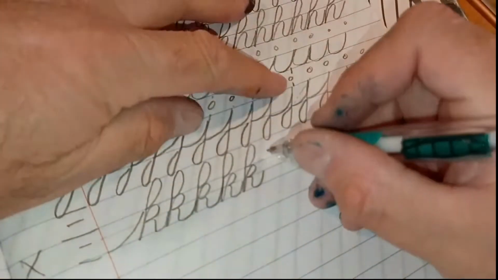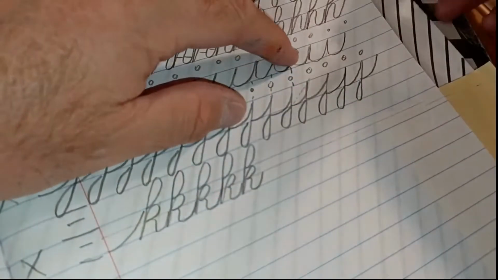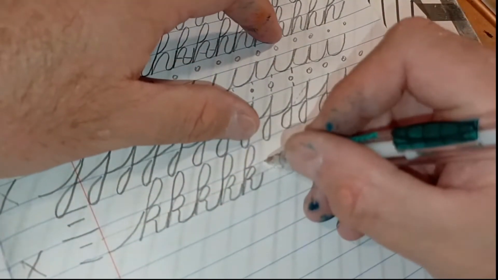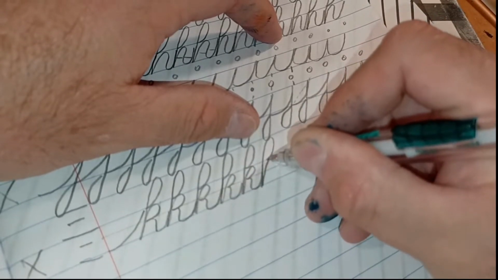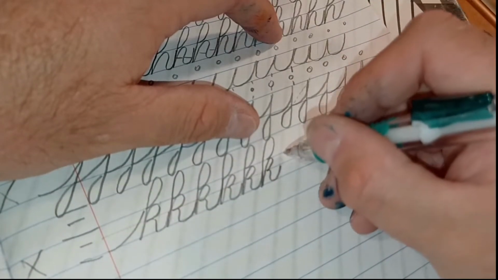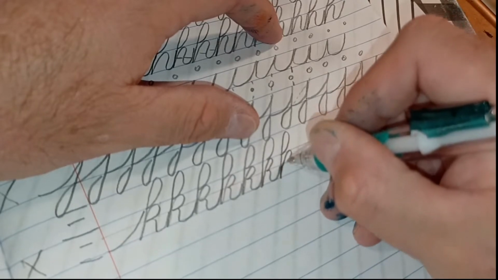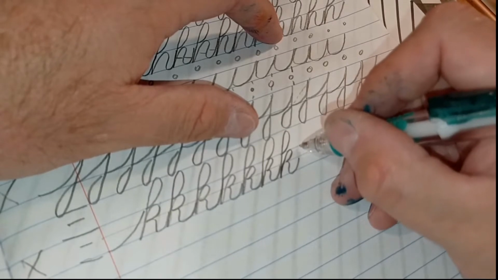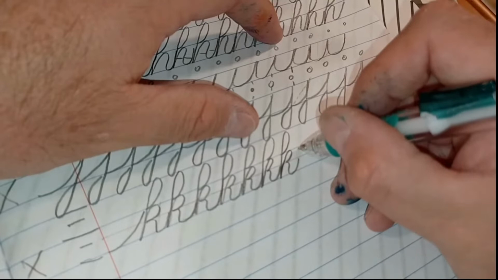Alright, so we're going to do this, and make sure you're using your guide sheets so you don't get lost. Ascending stem loop, K loop, underturn. Ascending stem loop, K loop, underturn. So you don't have to make the ascending stem loop really big, but you want to make sure and keep it consistent.